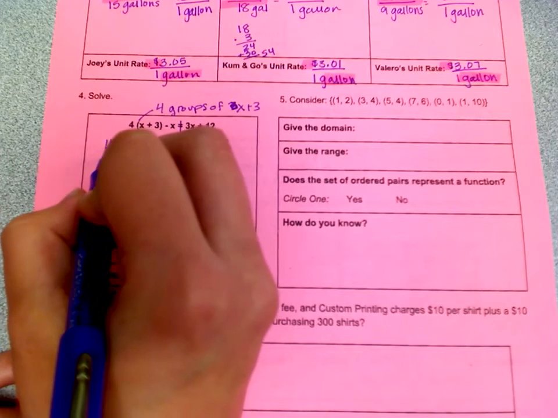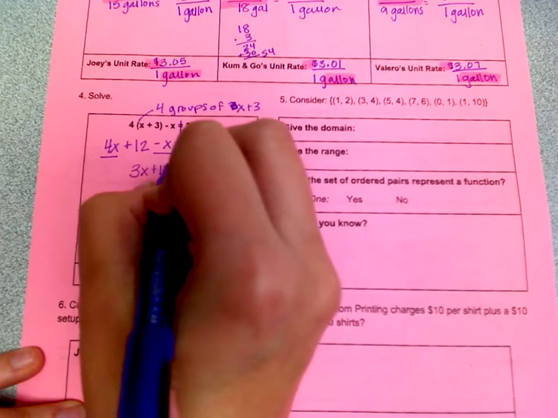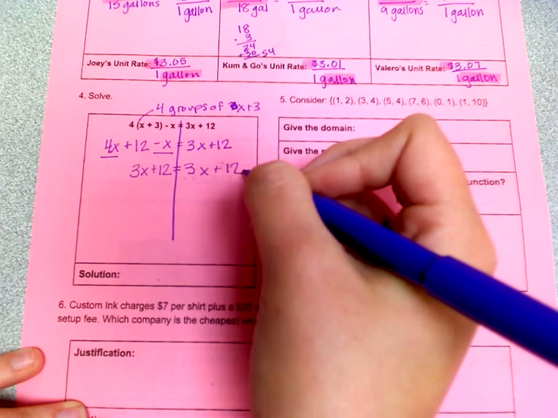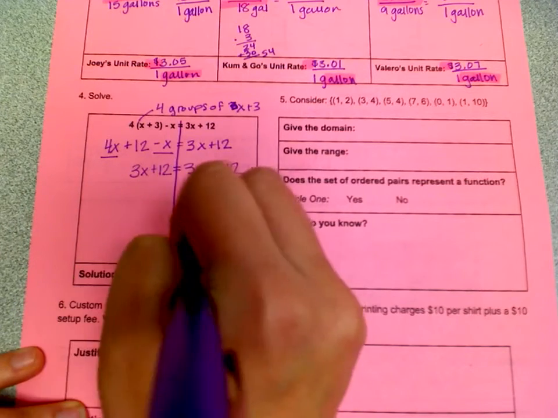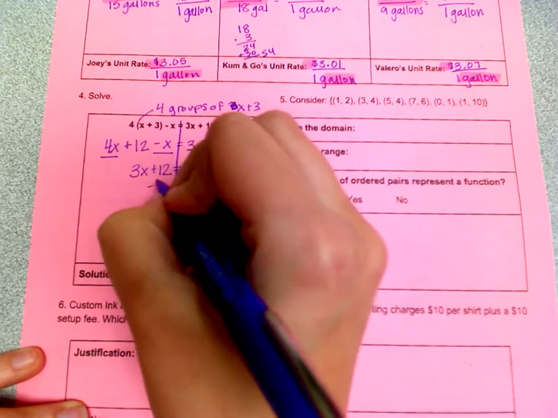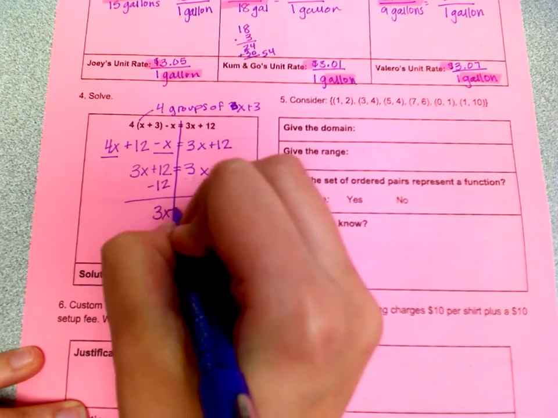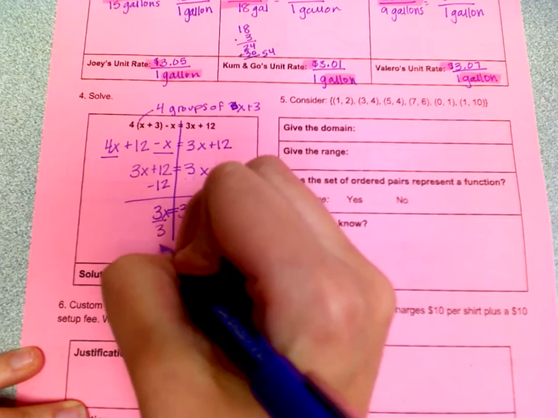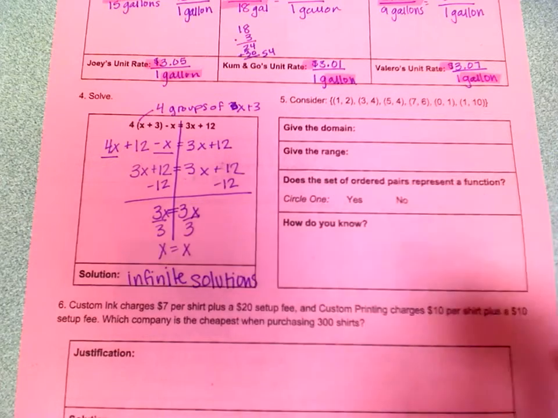Now we're going to combine like terms. We have 4x minus x, so that is 3x plus 12 equals 3x plus 12. And a lot of you stopped right here and wrote infinite solutions, which works perfectly. Some of you went on to do something like this, and then you wrote infinite solutions, and some of you went even further. There's a couple different ways that you can get that infinite solutions as your answer.